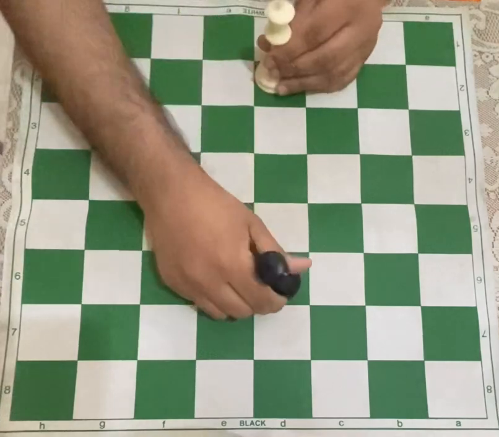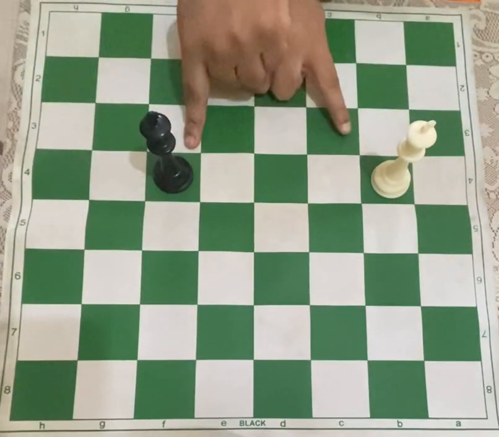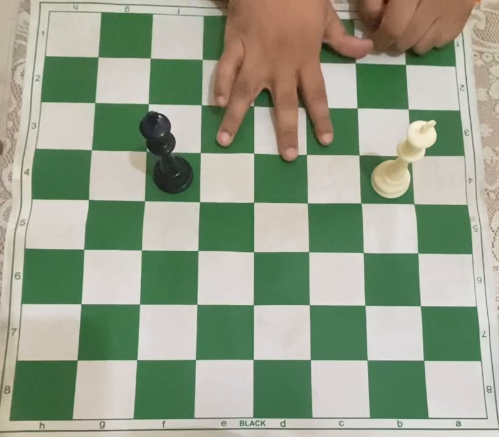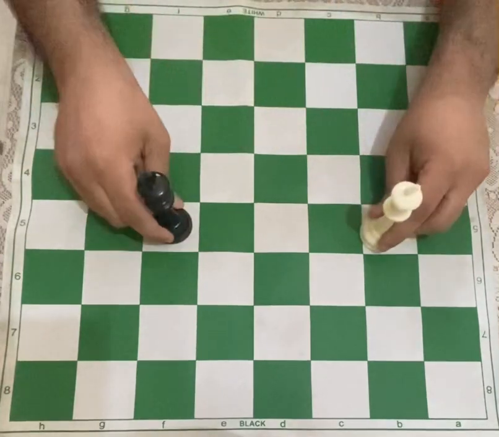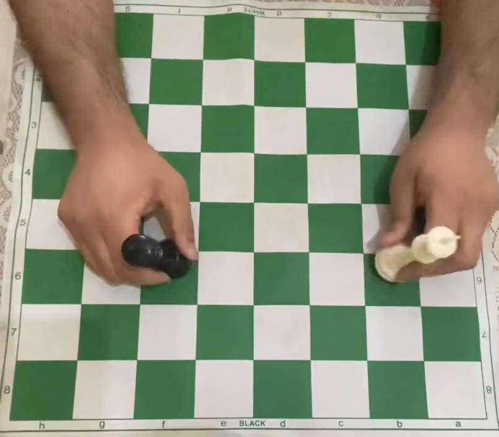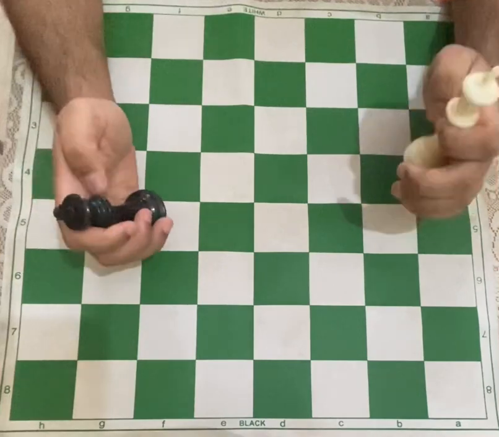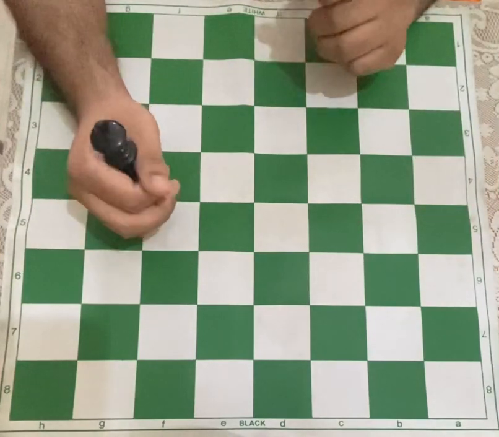Now this is vertical opposition, another is side opposition. So this is also an opposition. As you can see, there are three squares in between the kings. Similarly, this is also an opposition, so is this. But for today's lesson, we are going to look at the vertical opposition.